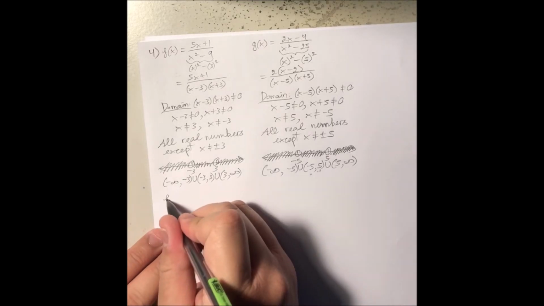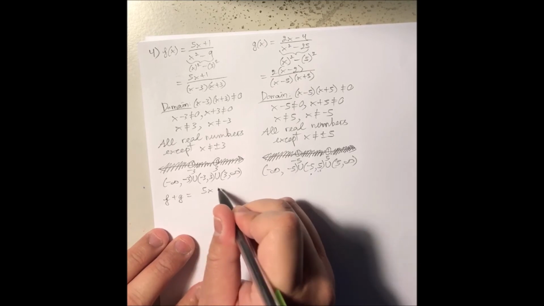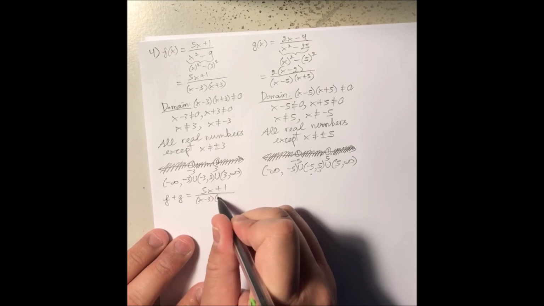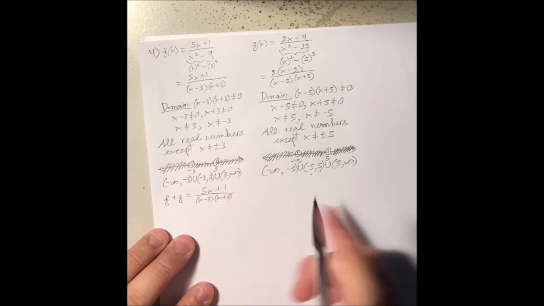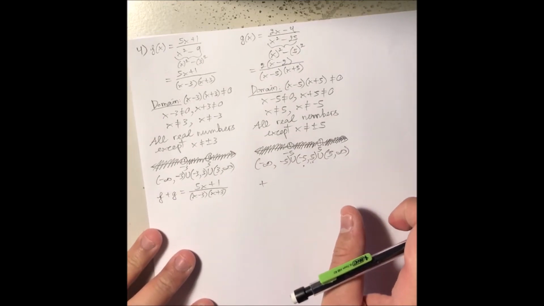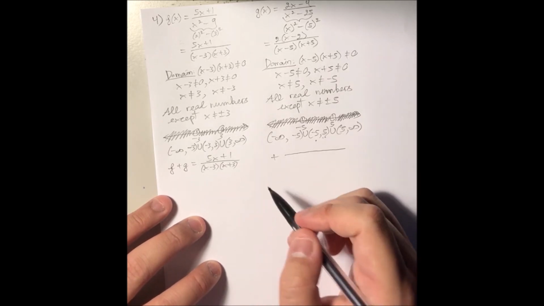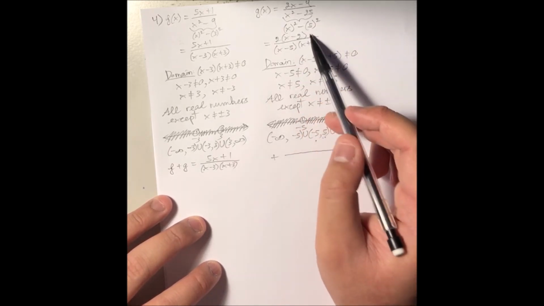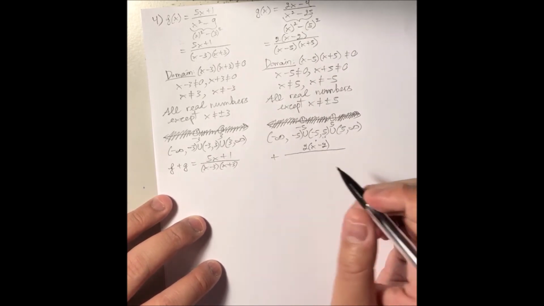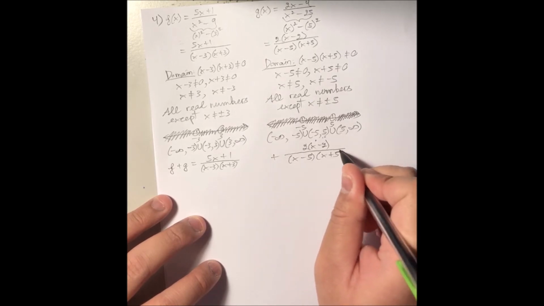Let's find the sum f plus g, which is 5x plus 1 over x minus 3 times x plus 3. And I'll leave some room in between here, and then plus, so you can see that. Well, we have the plus over here, so I'm not going to put this function inside parentheses. 2 times x minus 2, my bad, and then over x minus 5 times x plus 5.